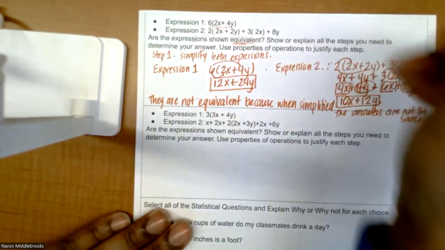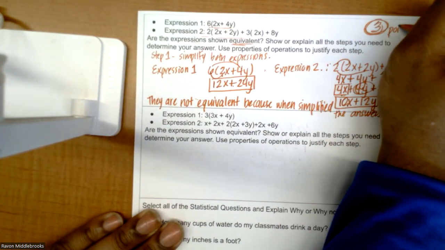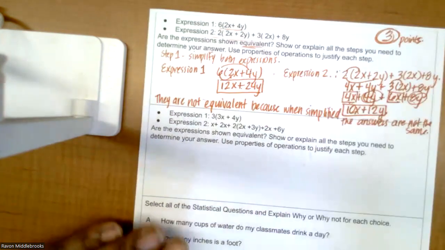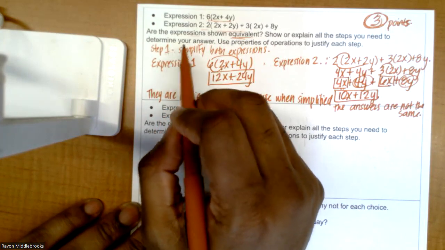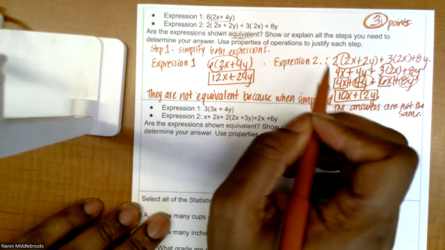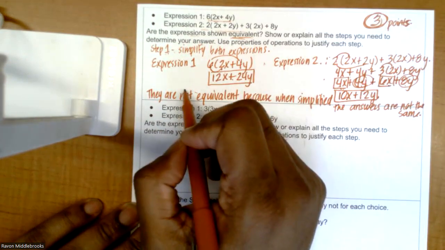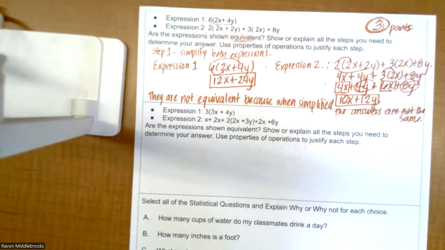For this type of problem, it's going to be 3 points. So make sure you get your 3 points. You have to say what you're doing. First, step 1, simplify, right? After you simplify, see if they're equal. If they're not equal, then explain. If they are equal, then explain. Okay?